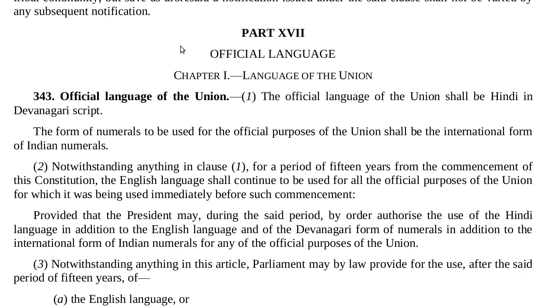The Constitution of India, Part 17, Official Language, Chapter 1, Language of the Union. Article 343, Official Language of the Union. 1. The official language of the Union shall be Hindi in Devanagari script. The form of numerals to be used for the official purposes of the Union shall be the international form of Indian numerals.